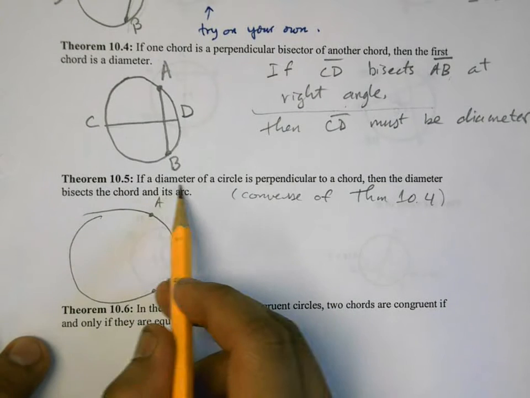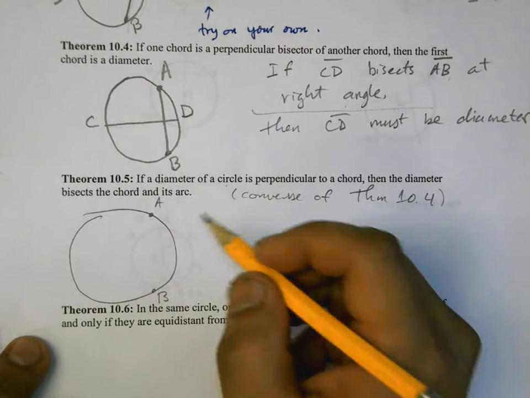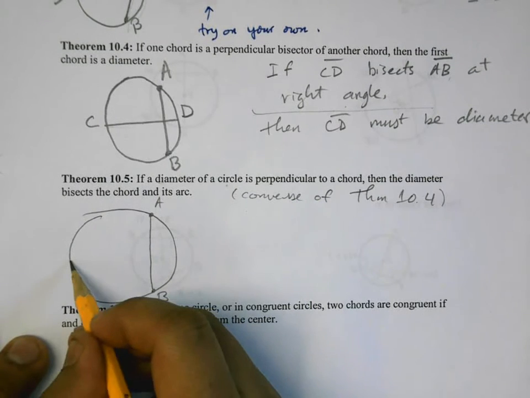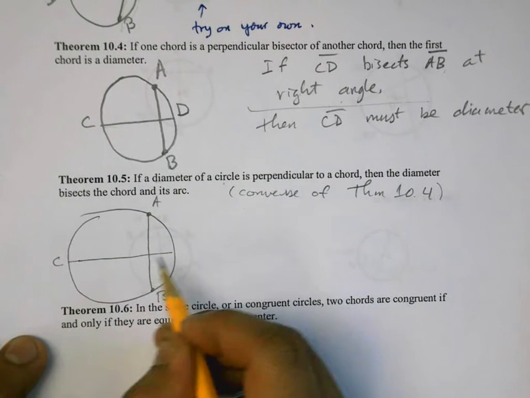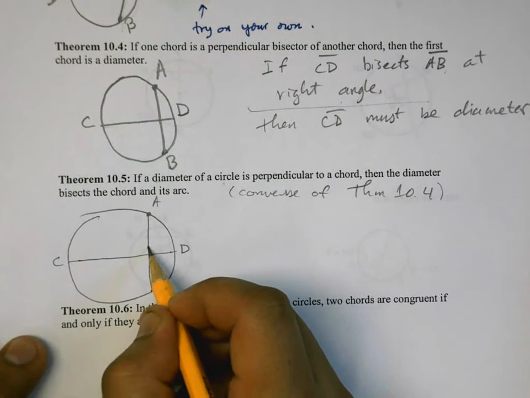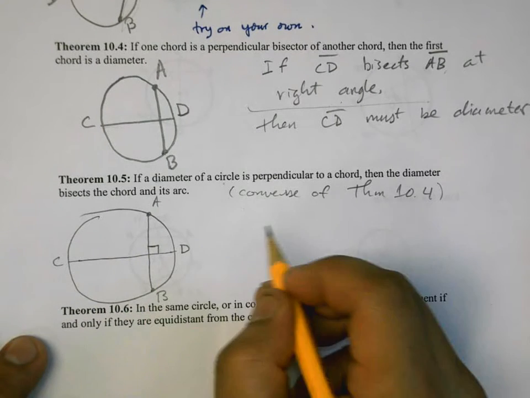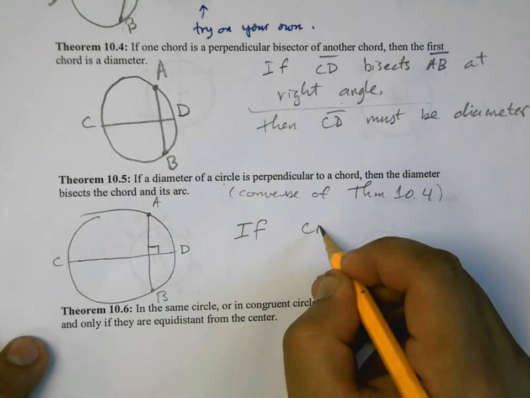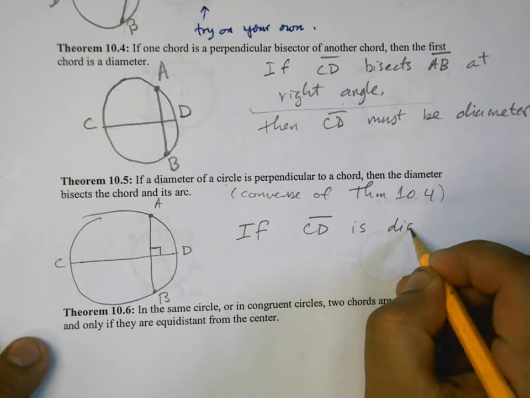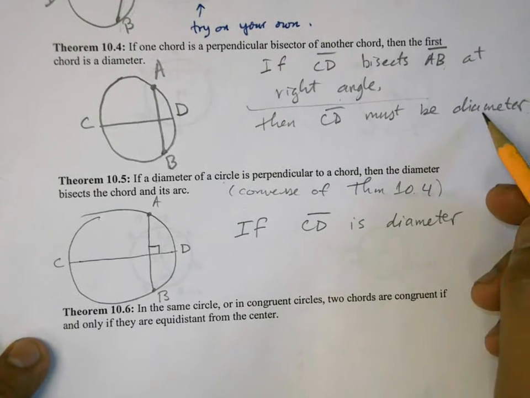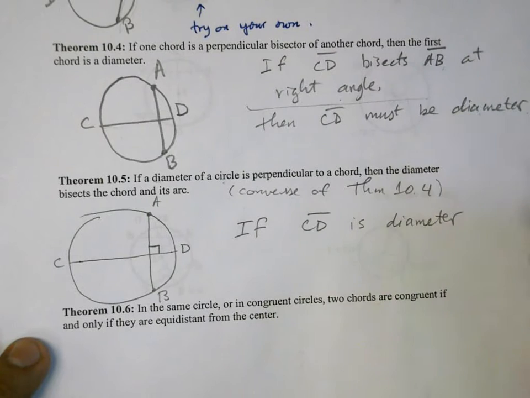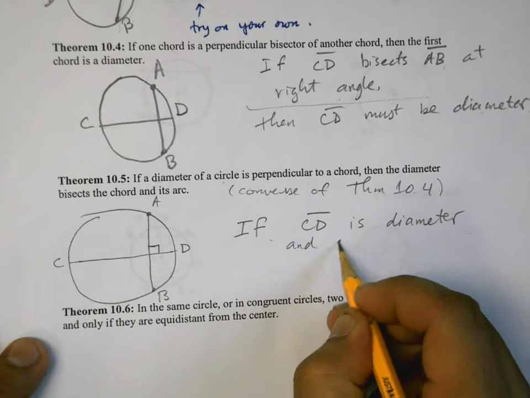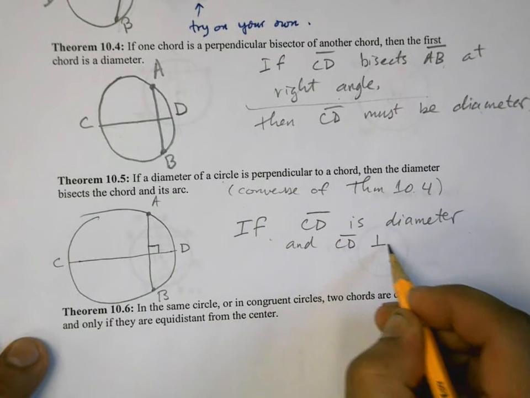So it says here, if a diameter of a circle is perpendicular to a chord, then the diameter bisects the chord and its arc. Okay, so I'm going to draw the same picture, except this time the conditions are a little bit different. The statement of the proof is different. So if CD is the diameter, okay, so in the last proof, we had to show that CD is the diameter. This time, we can assume that CD is the diameter, and CD is perpendicular to AB.